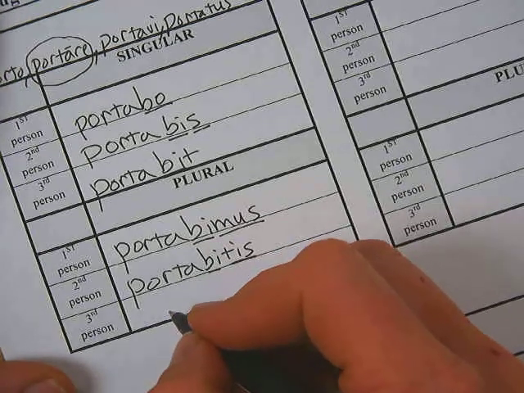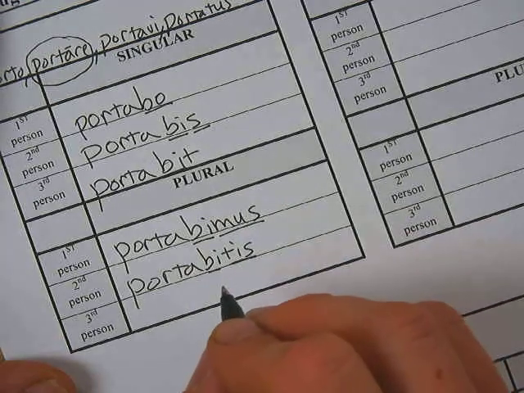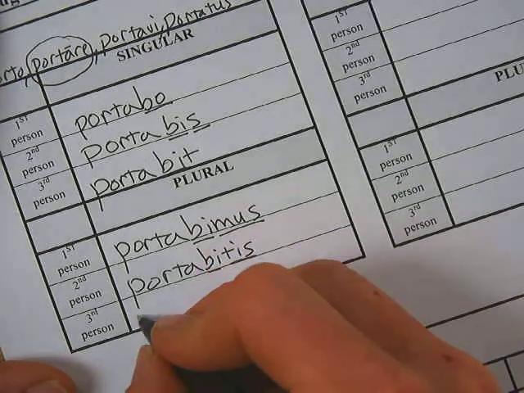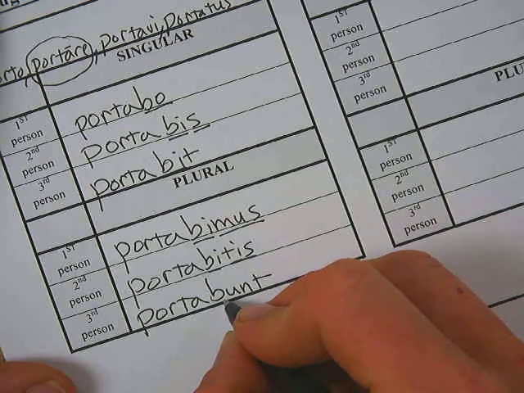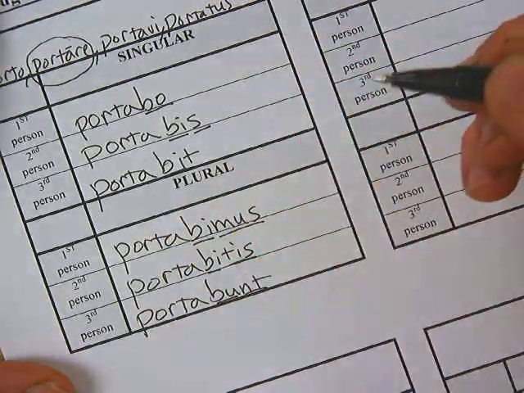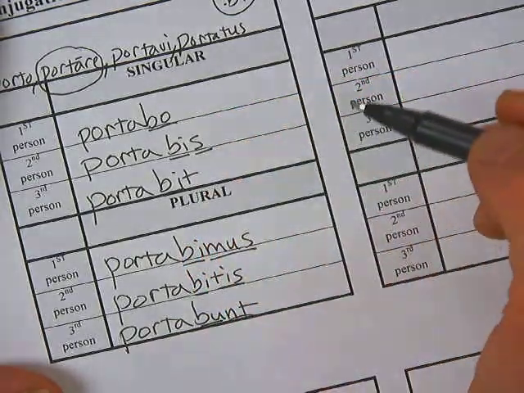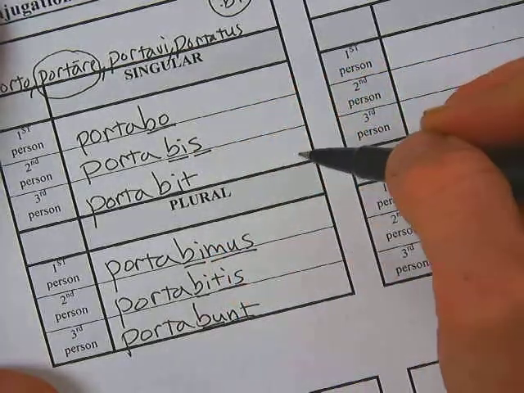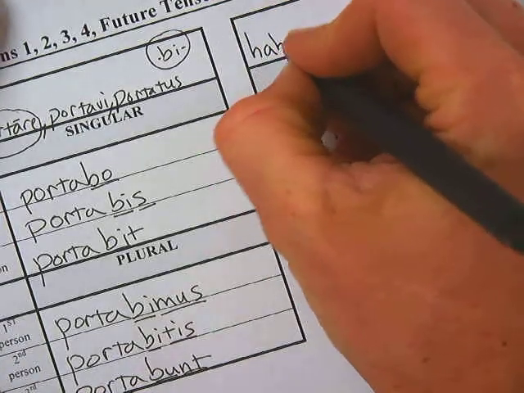Instead of I, it's u, kind of like you might have remembered from third conjugation in the present tense, like it would be ducunt. This one is portabunt. So the future endings are bo, bis, bit, bimus, bitis, bunt, and they kind of have a nice sound to them. Bo, bis, bit, bimus, bitis, bunt. But the endings are basically the same as the present tense, if you notice that.